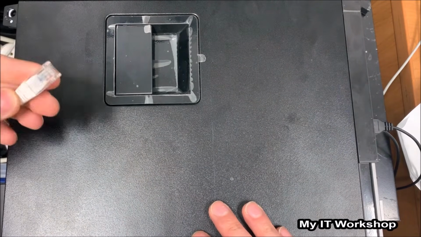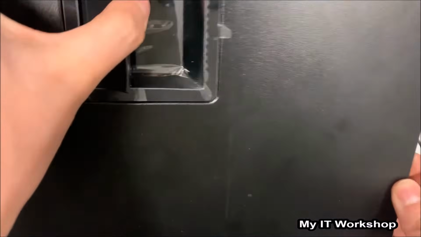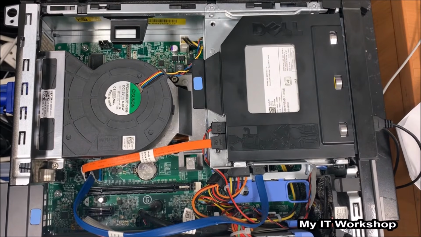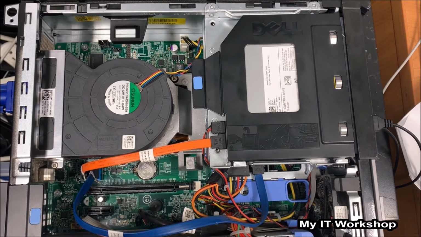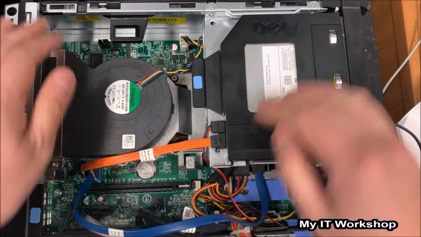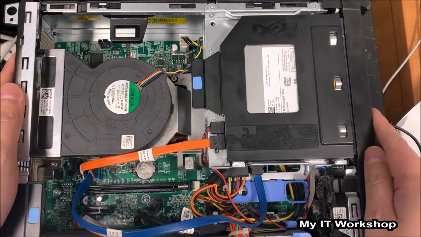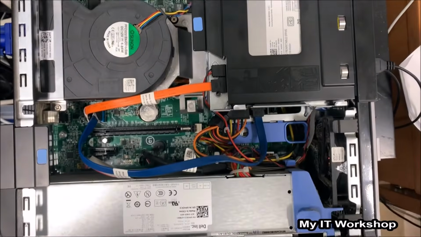I disconnected it from the power, and I'm going to open this computer. That's the reason I want to make changes to the BIOS, but you may have other reasons, okay? This is the reason I'm doing this. So this is the computer, a 3010 Dell Optiplex. I'm going to discharge the static electricity I might have in my body, touching the metal parts on this case.